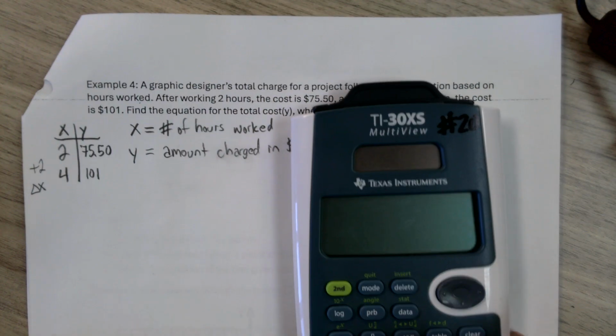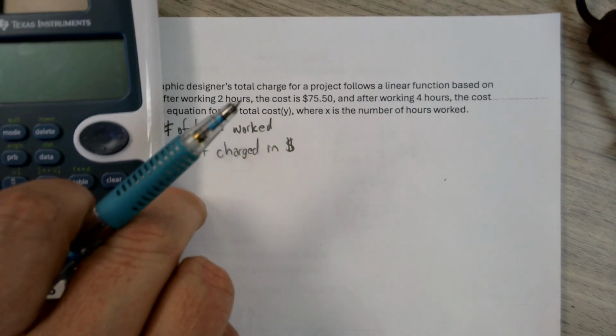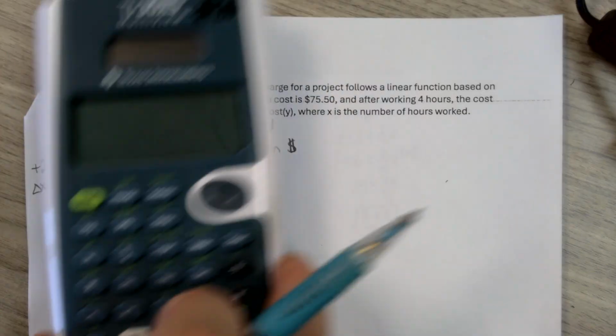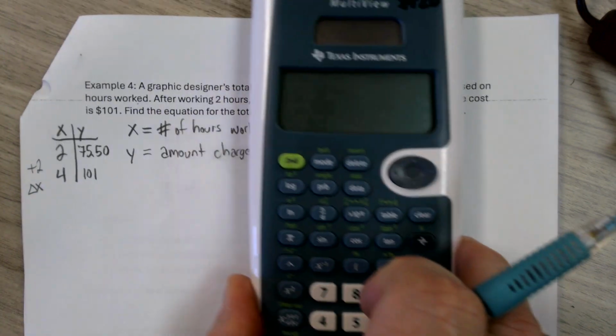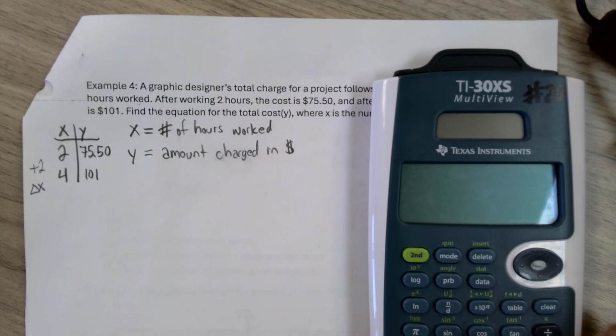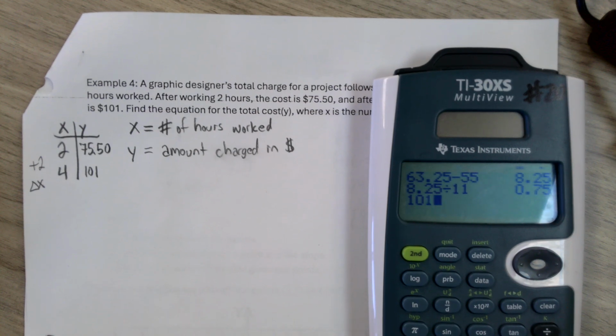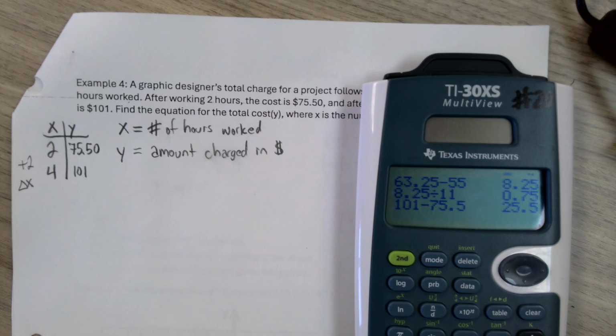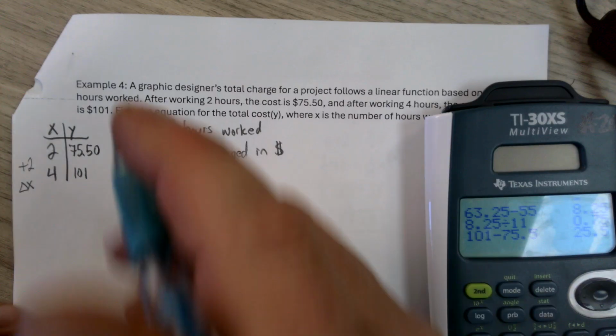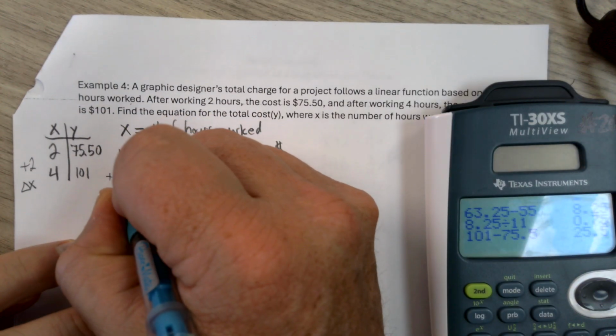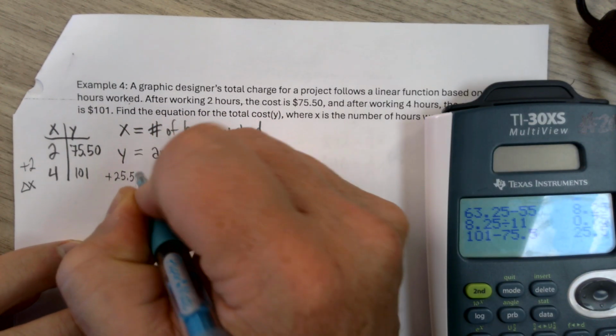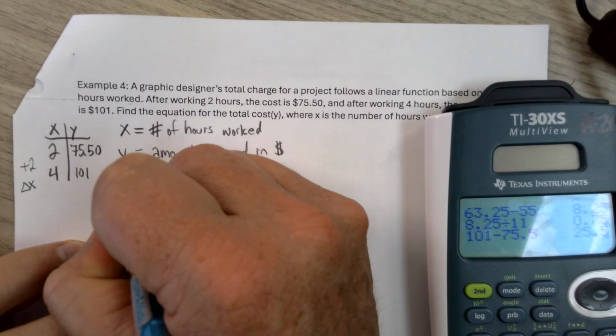Well, that sounds like a calculator moment to me. It's not really a great place to put this calculator to get it to show up well. I apologize. But let's go ahead and put the 101 minus, we're going to turn it on first, 101 minus $75.50. So that is $25.50. So plus $25.50, that's how much it increased. So that's our change in y.